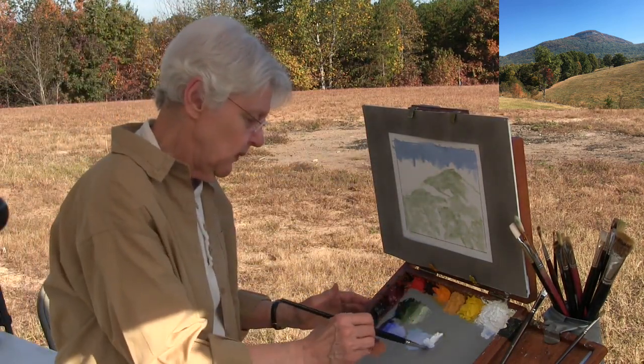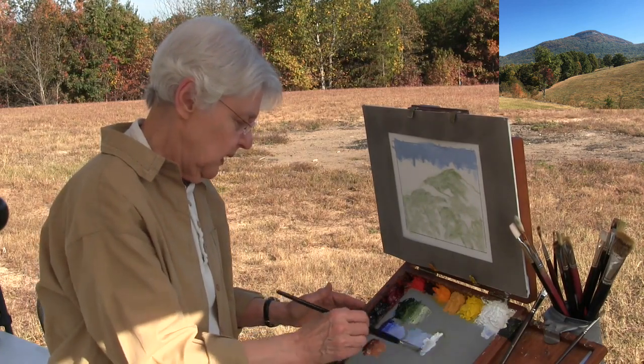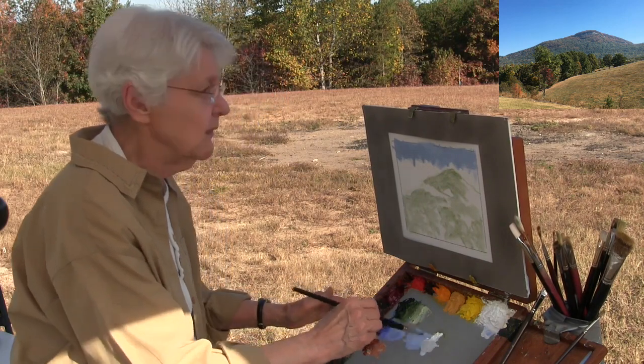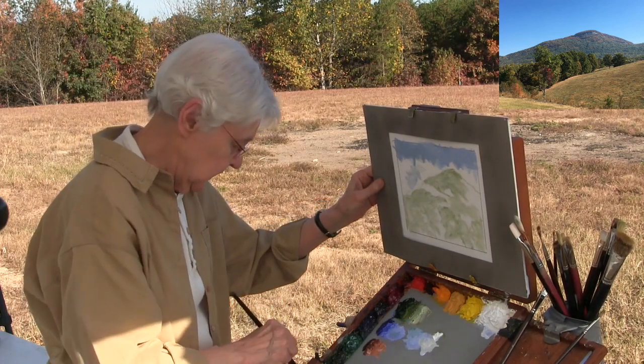Now I'm going to reach up for a big hunk of white and throw just a little bit of red, transparent oxide red, in there. That's going to give me kind of a gray, and let's just throw that in down here.